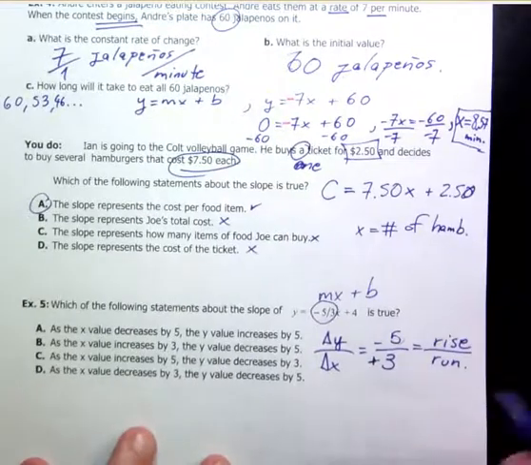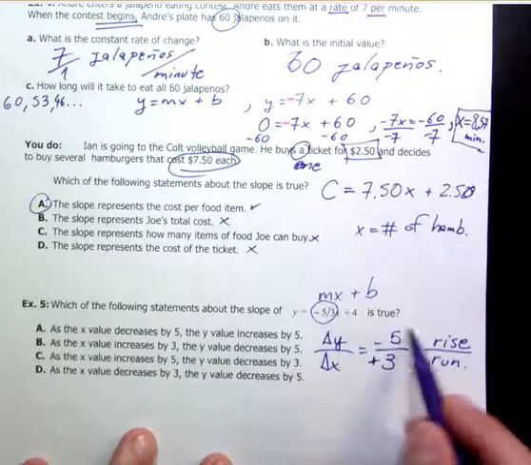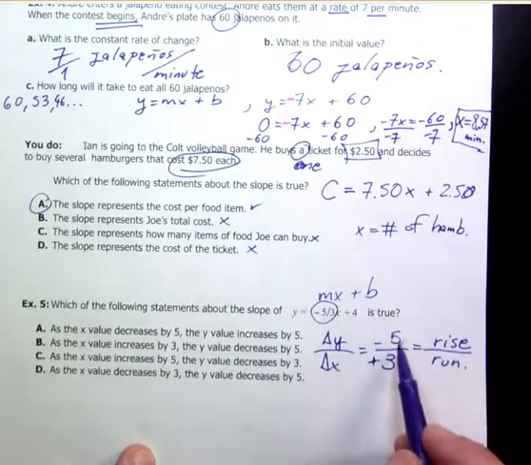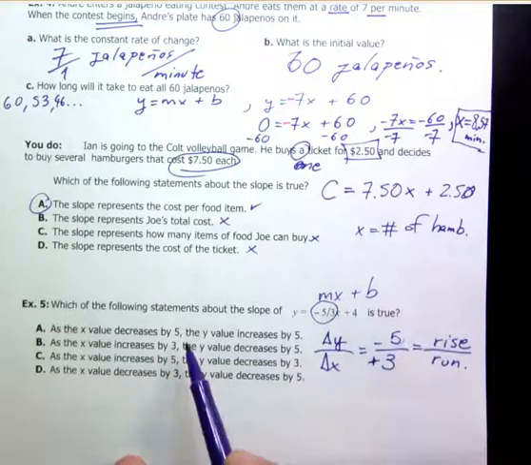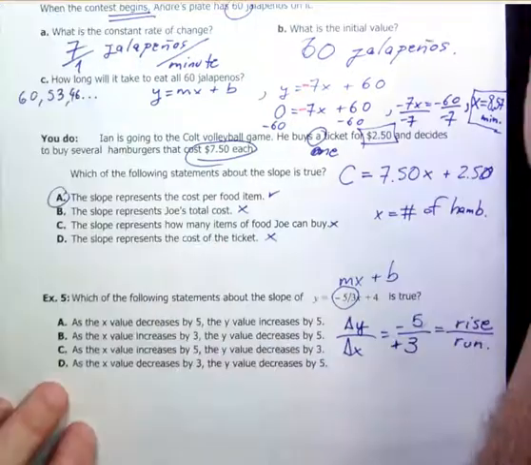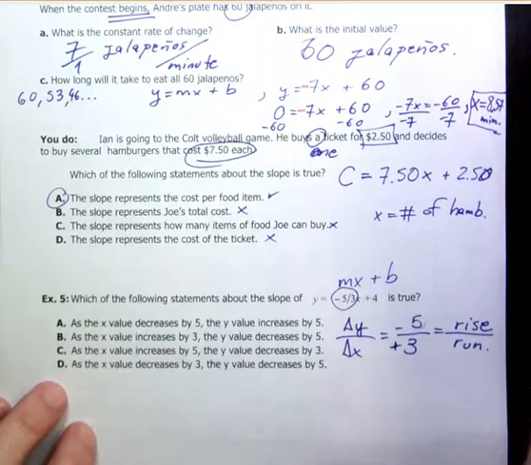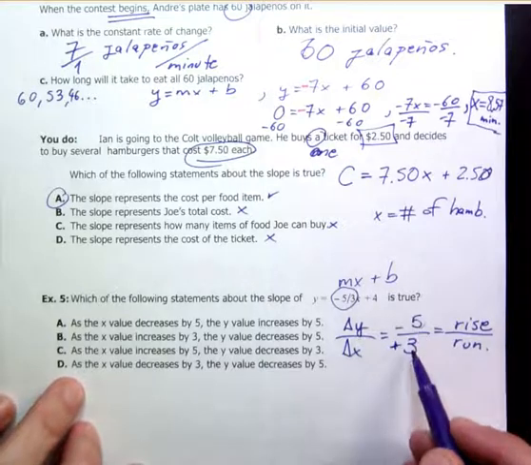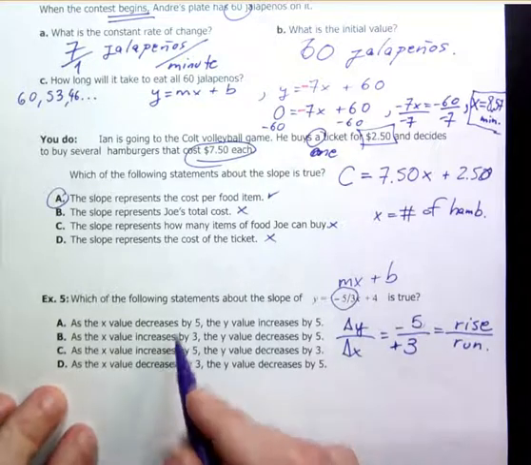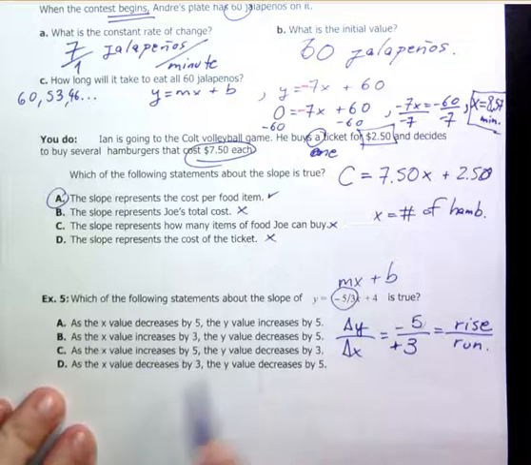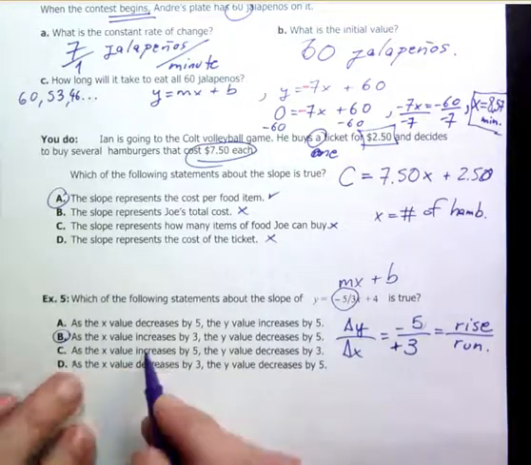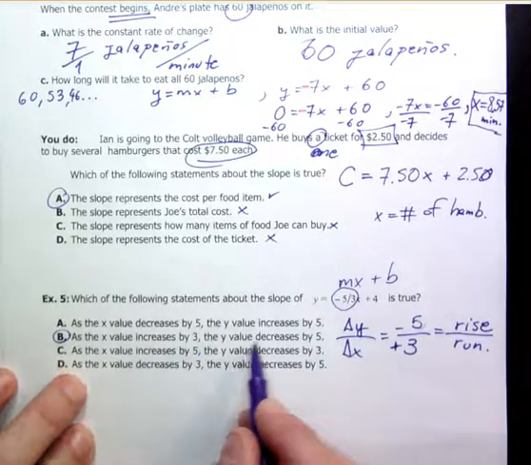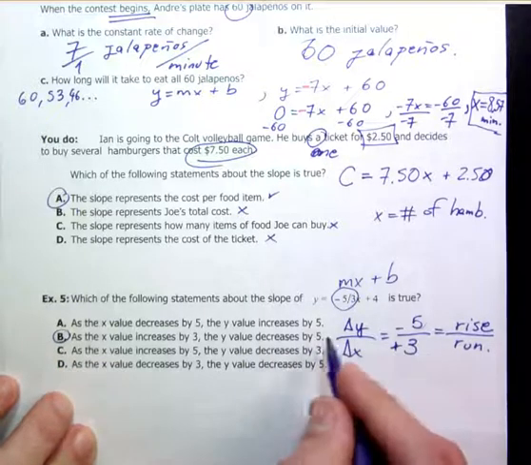So let's read the statements, or let's look for the statement that reflects this. I'm looking for decrease by 5. So we're looking for something that says going down by 5, going up by 3. If you look carefully, B says increase by 3 and decrease by 5. So this is what we want.